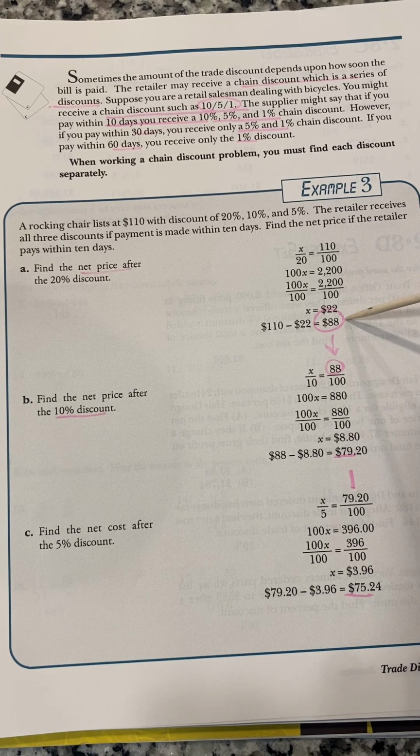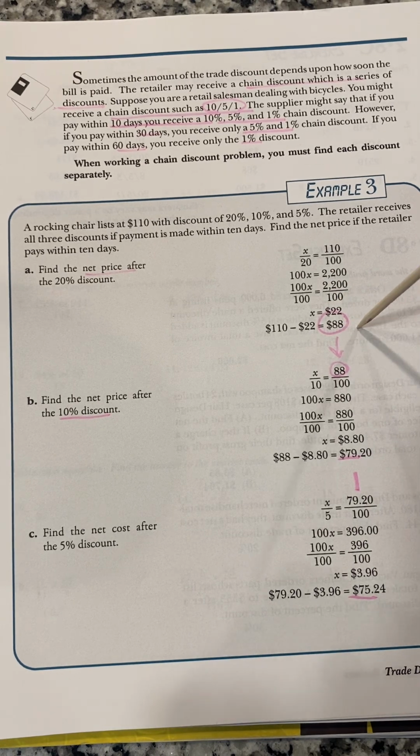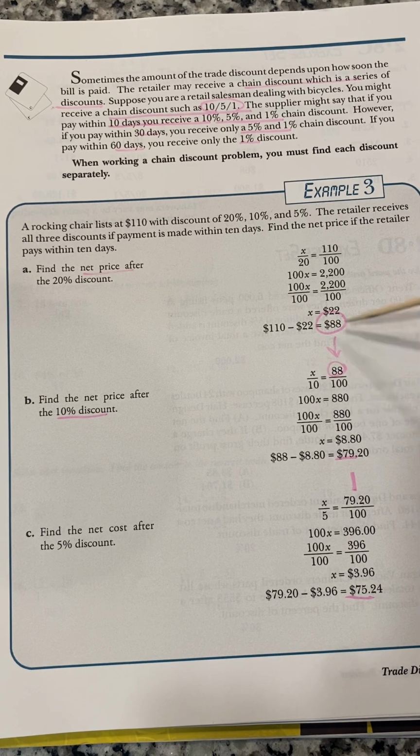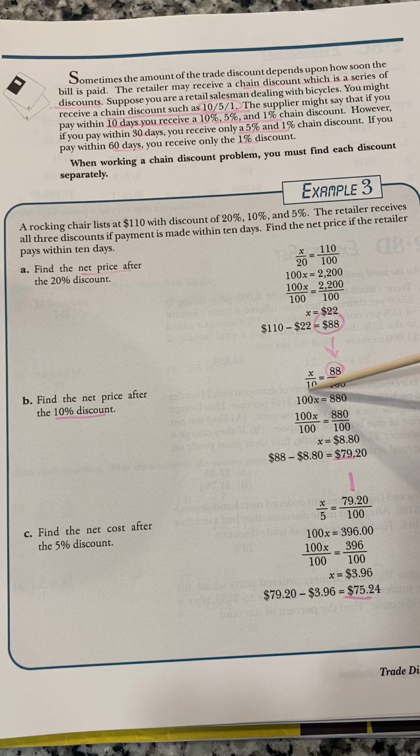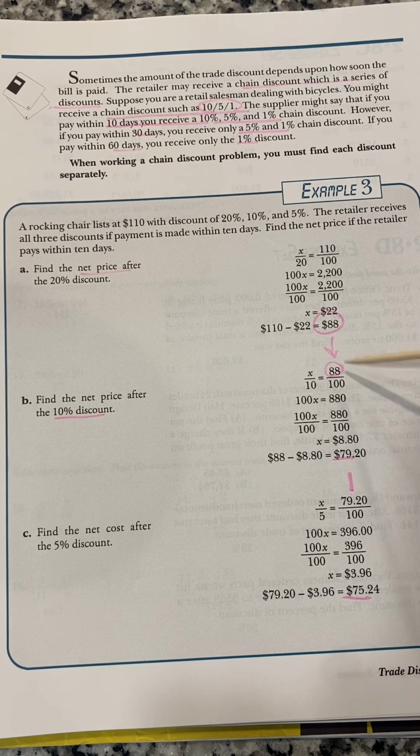You got $22 off. But because you also are going to get the 10% because you paid early, you have a chain. So now you take this $88 that you're going to pay, and you're going to be able to take 10% off that too. This is a great discount. Chain discounts can be good if you pay off right away. So you have x over 10 equals $88 over 100. Cross multiplying, 100x equals 880. Divide it by 100, so you have another $8.80 off $88, because you're getting 10% off.